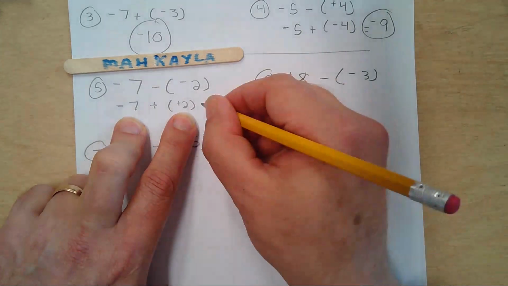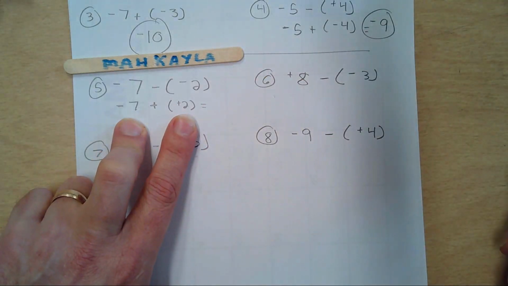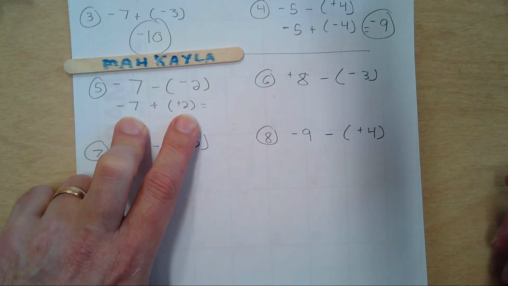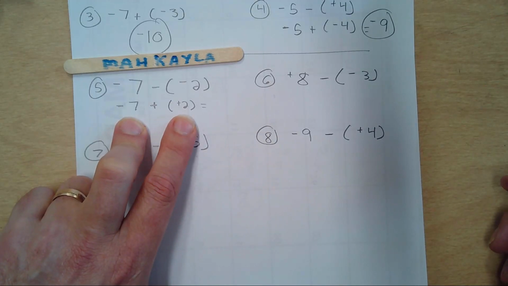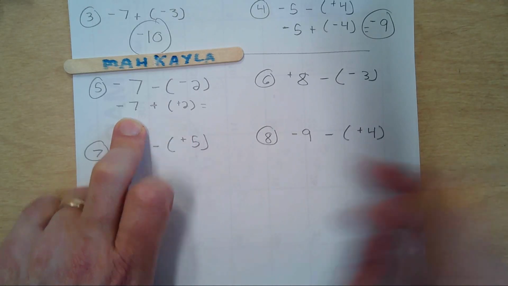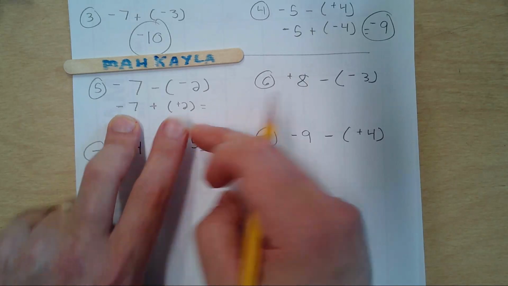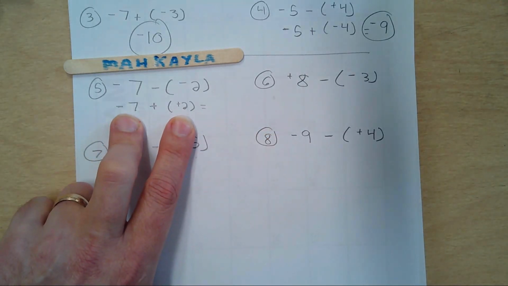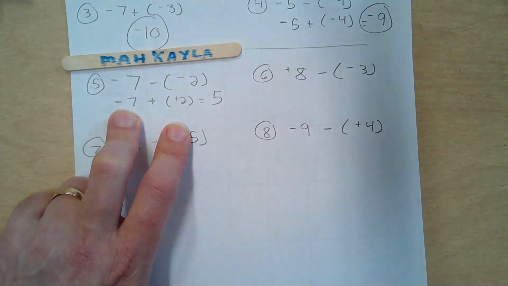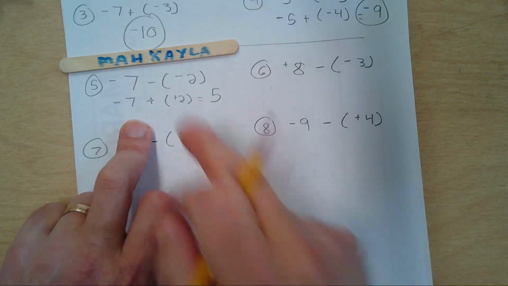We're going to want to subtract them because the signs are different. So what's 7 minus 2? It's 5. And then we need to carry the sign from the one that had the bigger value.